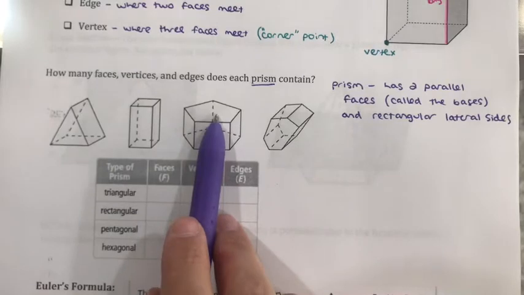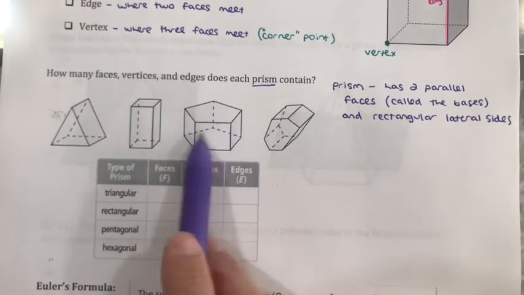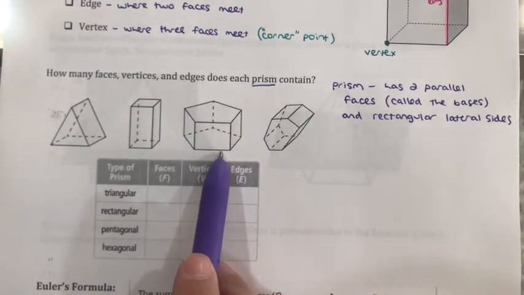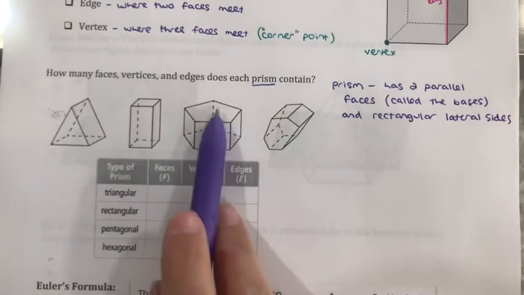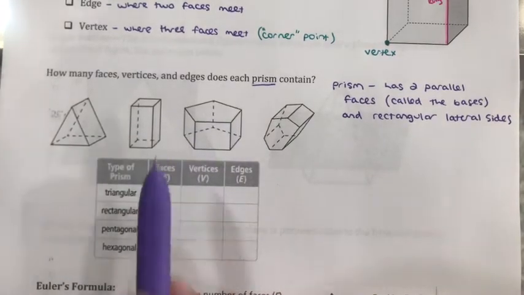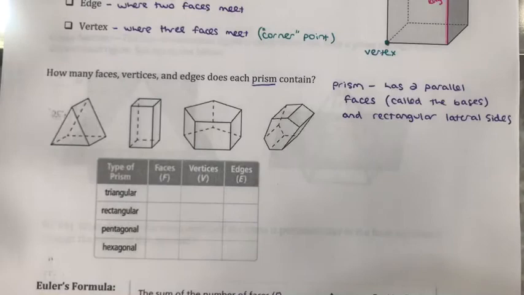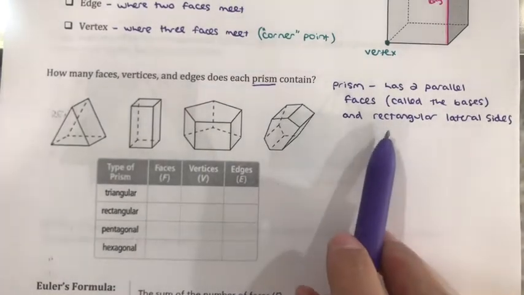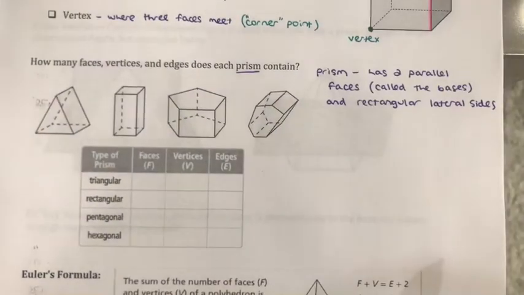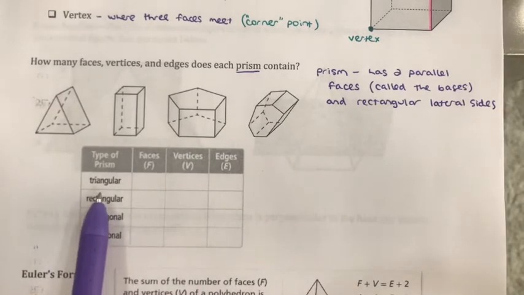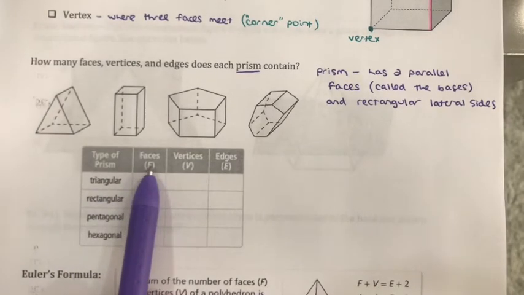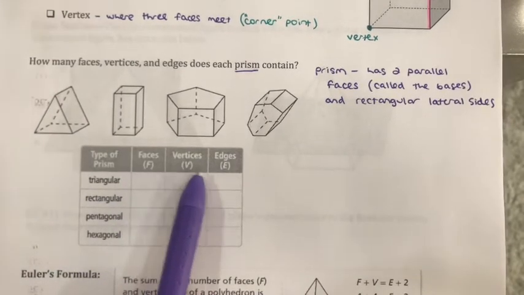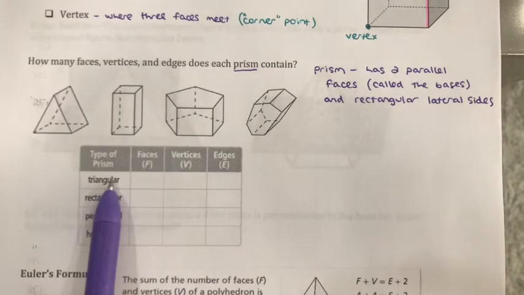But here, this is a pentagonal prism. You'll notice the top and the bottom are parallel pentagons, and all the other sides are rectangles. That's always going to be the case with these, but we're not so much concerned about the names and those types of definitions. All I want you guys to do is count the number of faces, the number of vertices, and the number of edges. We'll do the first one together.